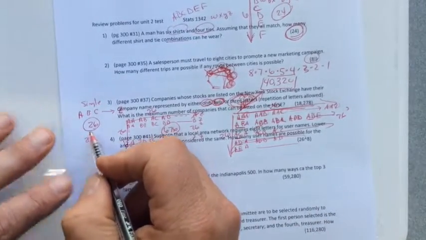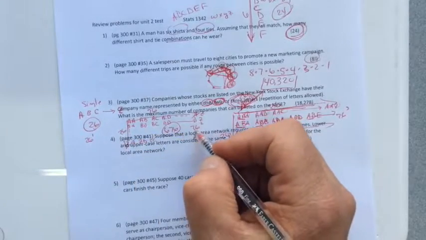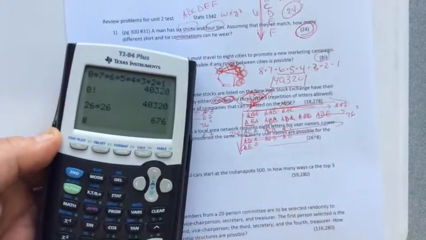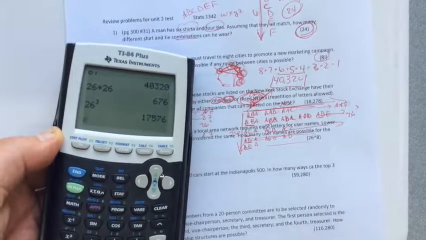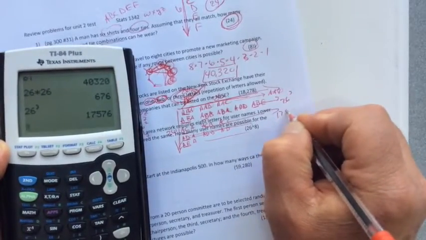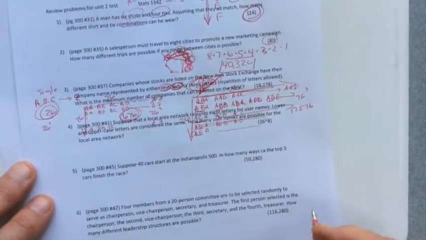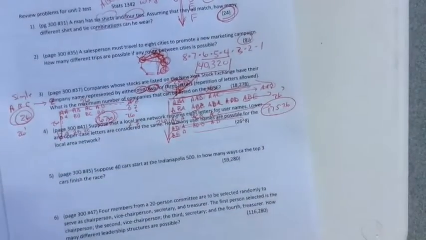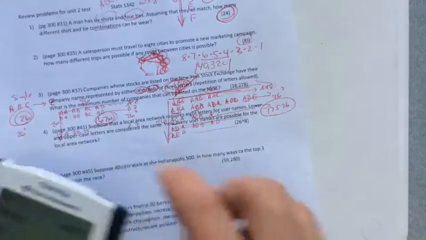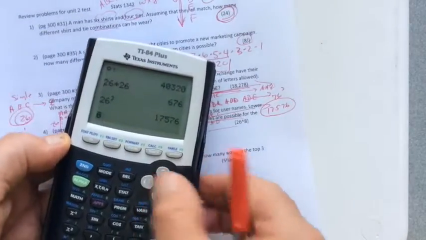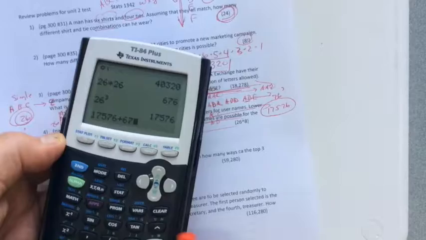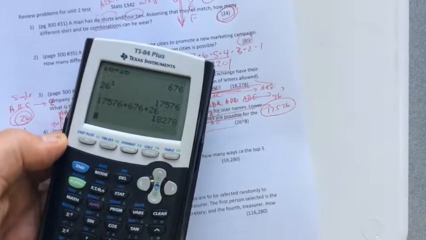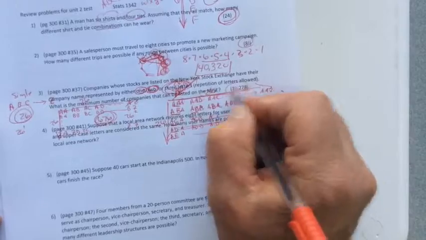So the singles had 26, the doubles had 26 squared, and the triples have 26 to the third, which is 17,576. So we have 26 singles, 676 doubles, and 17,576 triples. 17,576 plus 676 plus 26 is 18,278, which is what their answer is right there.